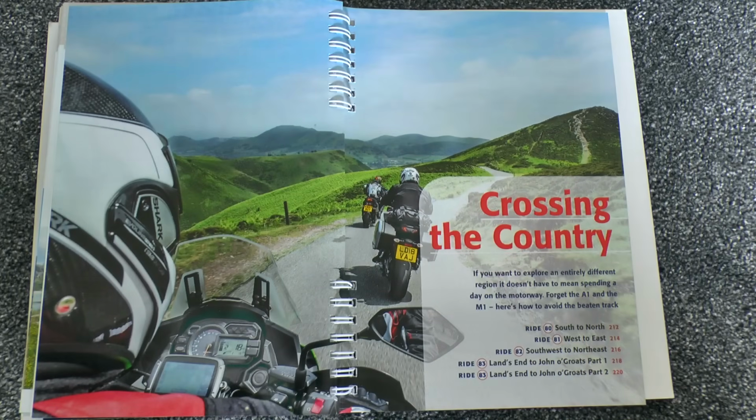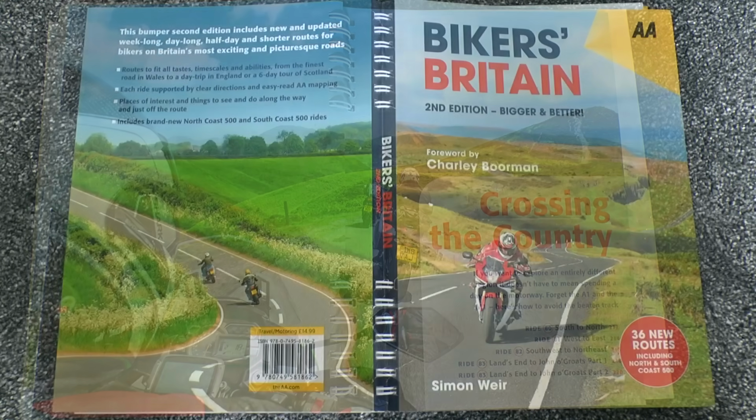It also does a section called Crossing the Country, which includes south to north, west to east, southwest to northeast, and Land's End to John O'Groats, part 1 and part 2. There's also the North Coast 500 in this book as well. So if you fancy doing any of those, they're included in the book.